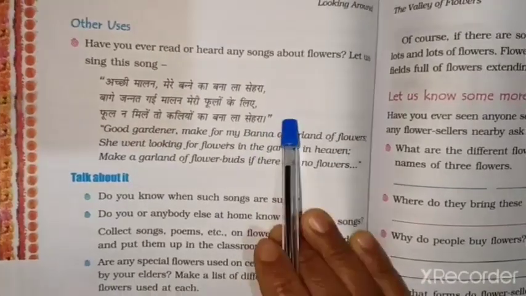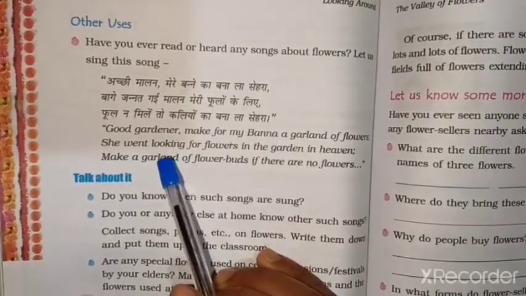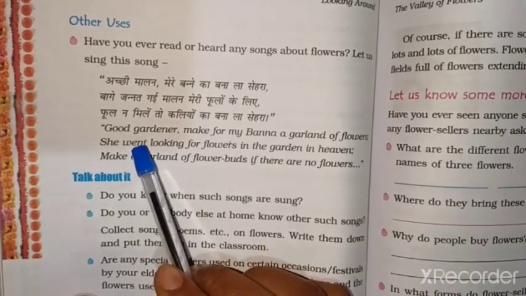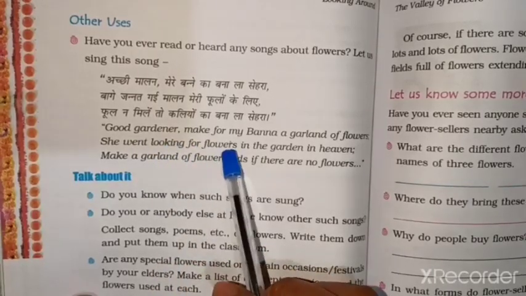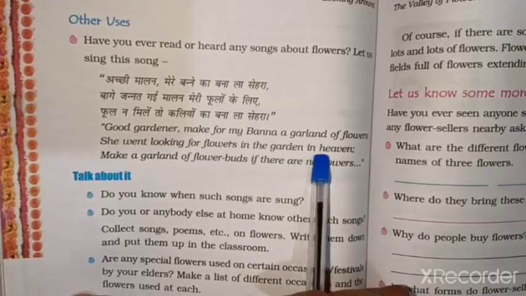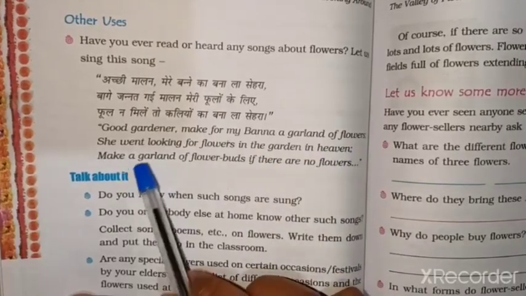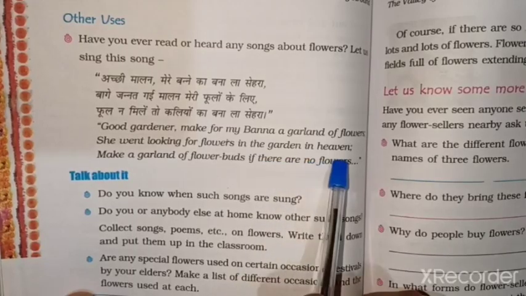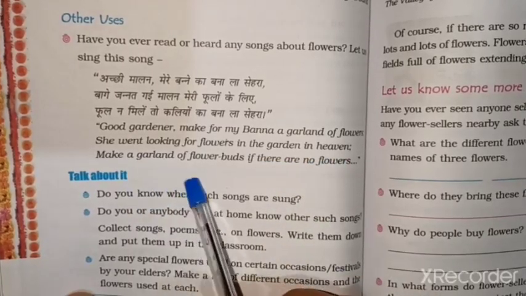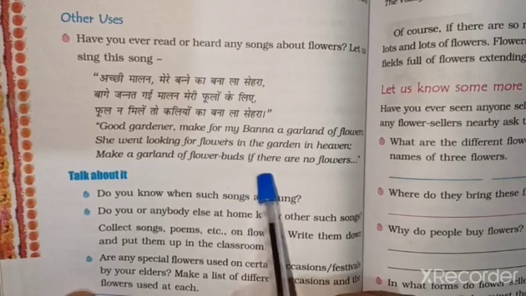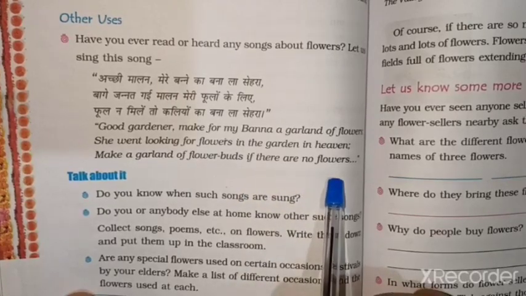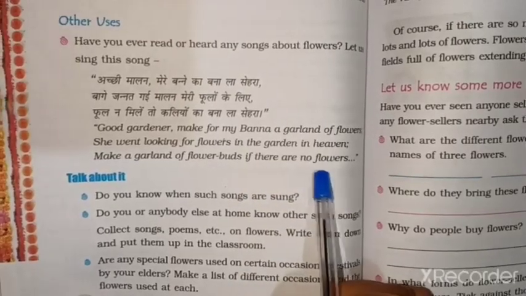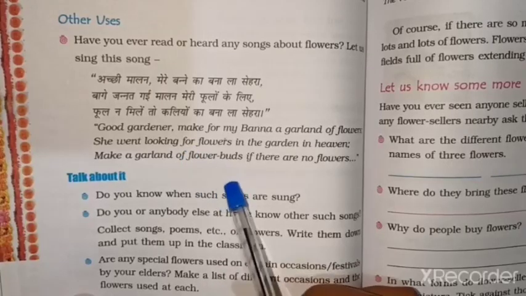Below it is also written in English. Good gardener, make for my banna a garland of flowers. She went looking for flowers in the garden in heaven. Make a garland of flower buds if there are no flowers. So these are the lyrics of this song.